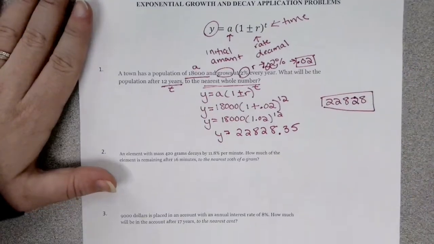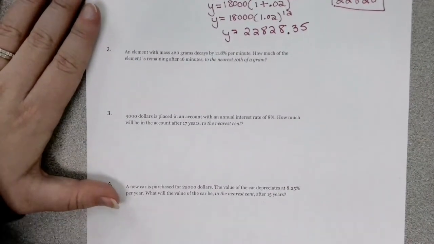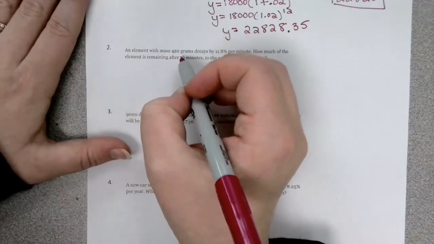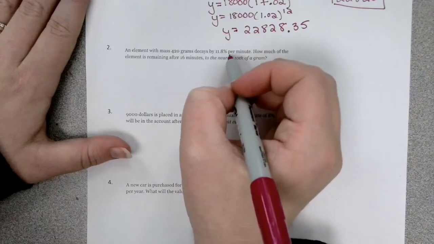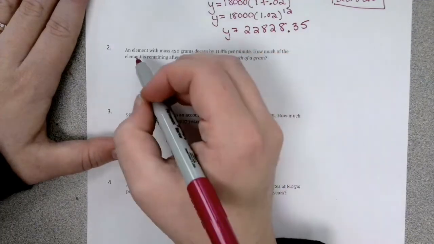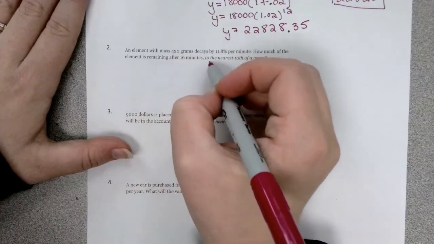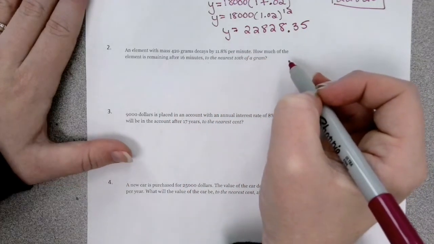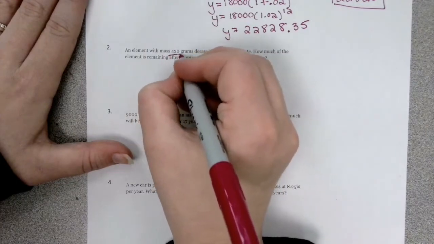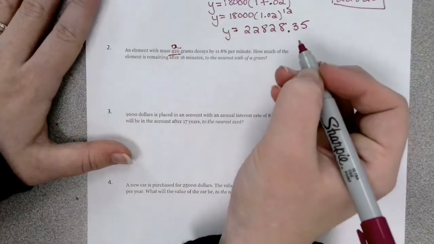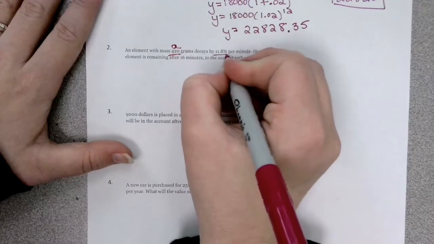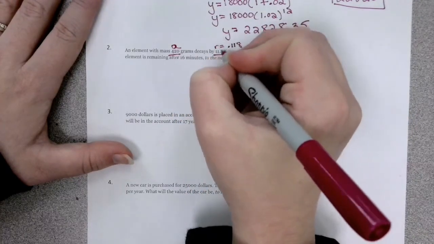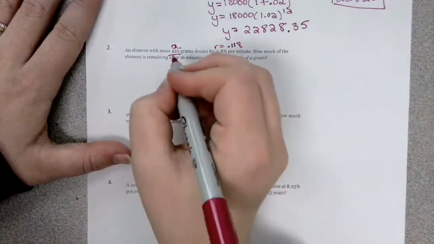If we look at the next one, an element with a mass of 420 grams decays by 11.8% per minute. How much of the element is remaining after 16 minutes to the nearest tenth of a gram? Alright, so we know the starting amount is 420. That's our A. The rate at which it's decaying is 0.118 because I moved the decimal over twice. And we know our T, they want to know after 16 minutes.